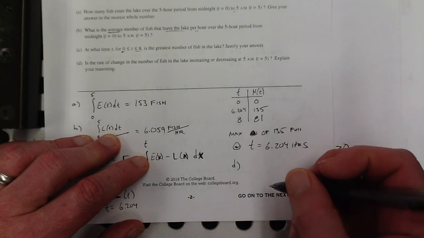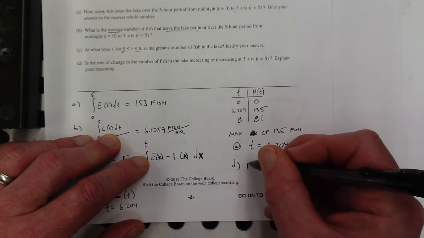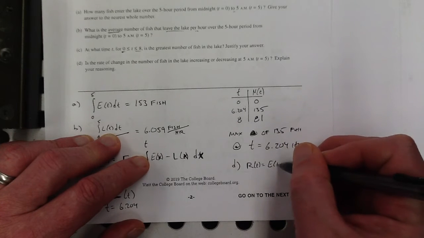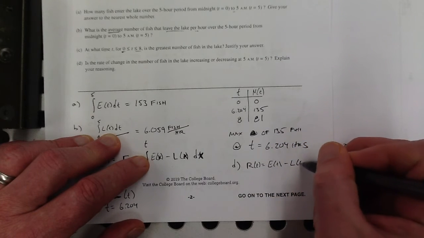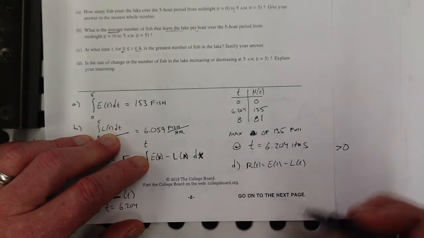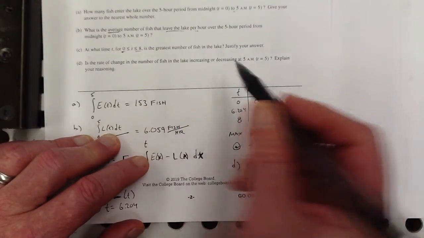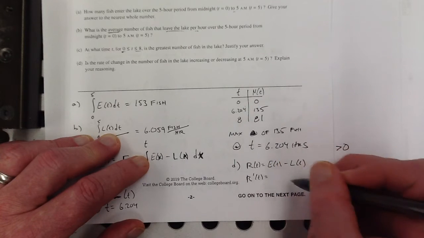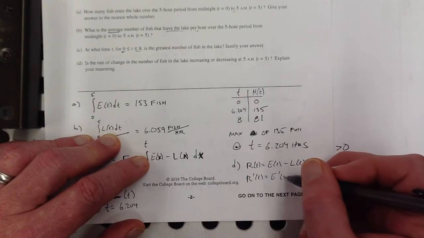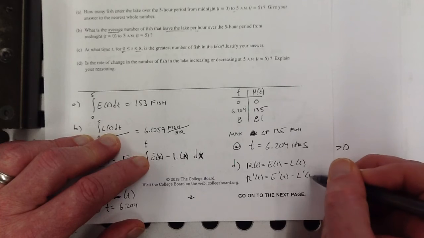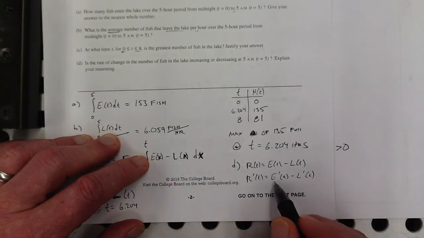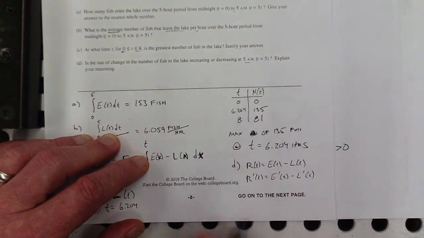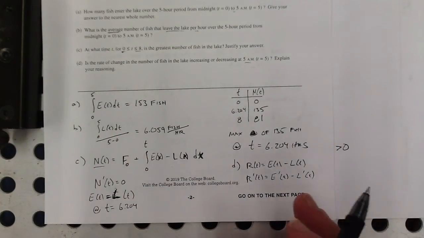So the rate of change of fish in the lake overall is enter minus leave, right? So if you want to know if that's increasing or decreasing, then you'd find r prime and look at the sign of it. So we want to know what's E prime of 5 minus L prime of 5.